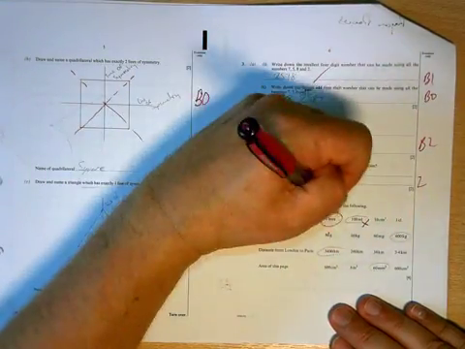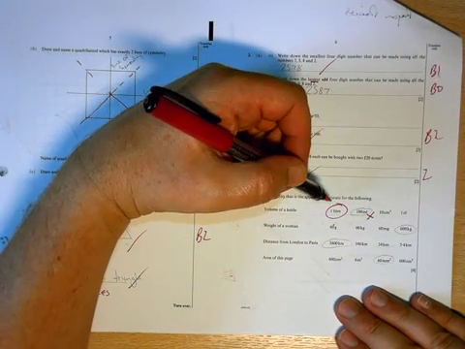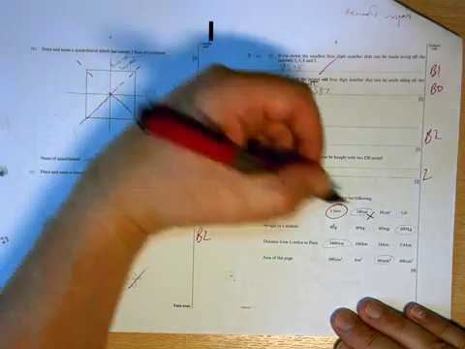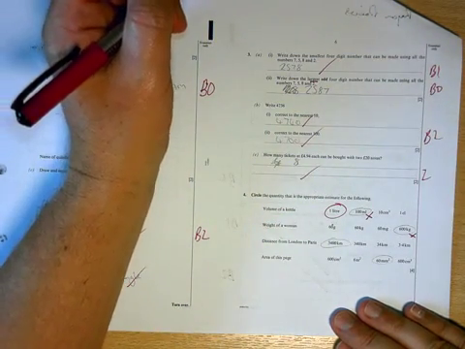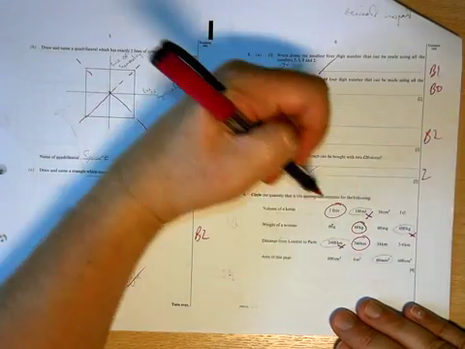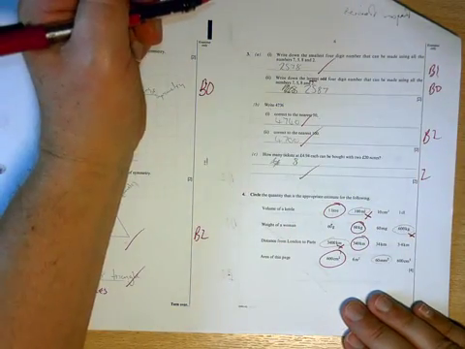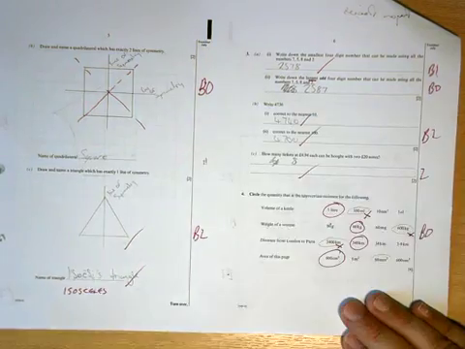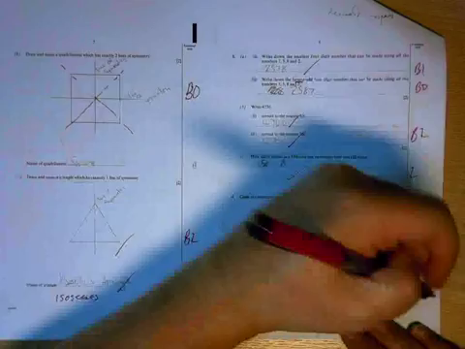That's wrong. Can of Coke is 300 ml, so a kettle is going to be more than that. Your woman weighs more than half a ton, so that's wrong. That's way too far. It should be that, and that's too small. We're looking at that. So actually, you haven't got any of those right. 2, 4, 6, 7 for the page.